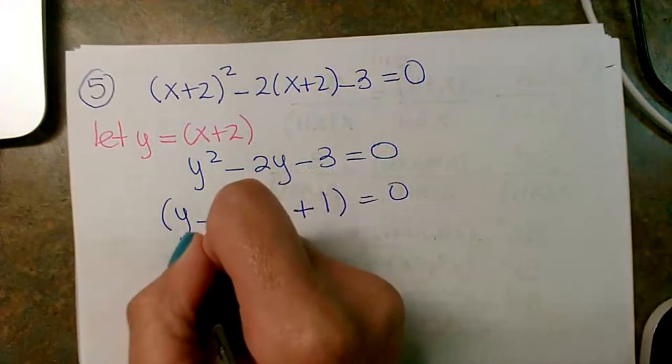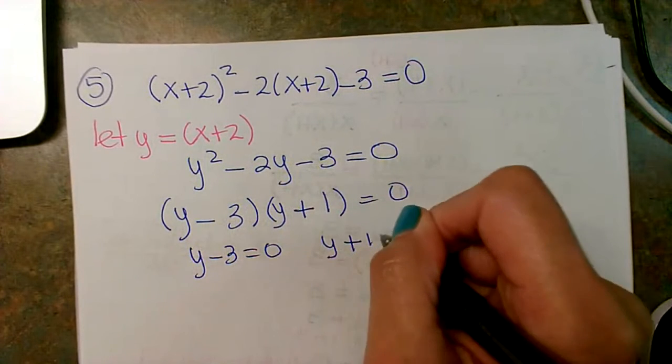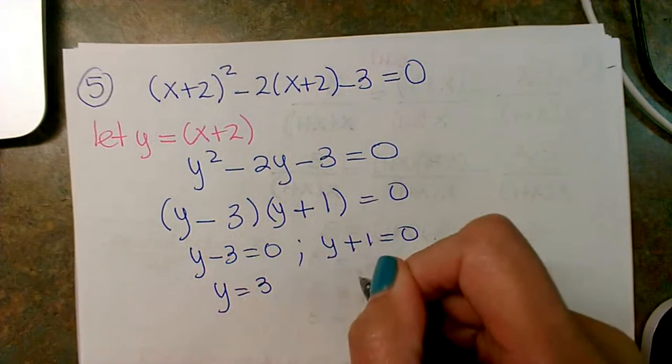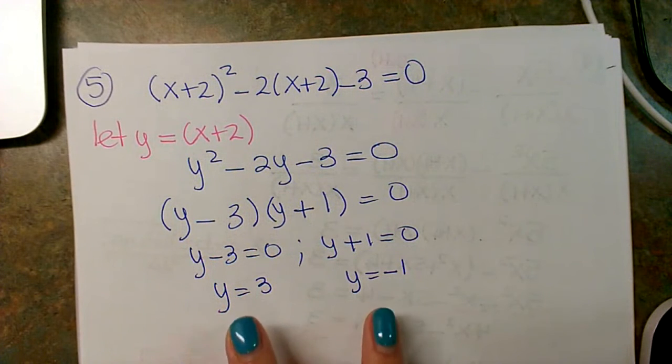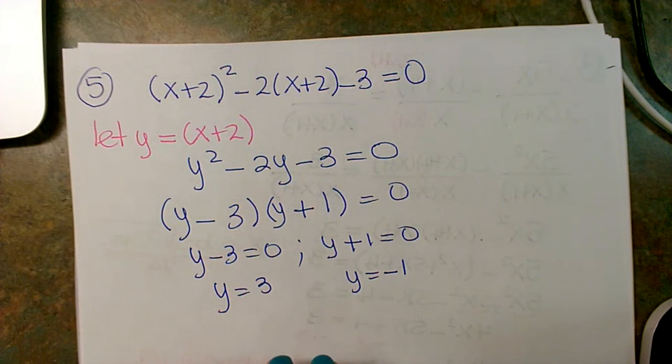There we go. So y minus 3 is equal to 0, or y plus 1 is equal to 0. Y is equal to 3, and y is equal to negative 1. So we're going to go back and replace that. We gotta do both.